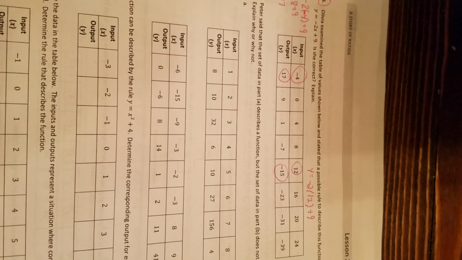In fact, they all do work, so we would say yes, Olivia is correct, because every input in this table gives us that output when substituted into her equation.